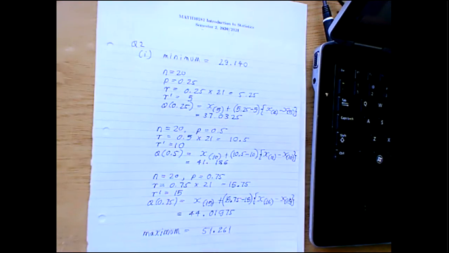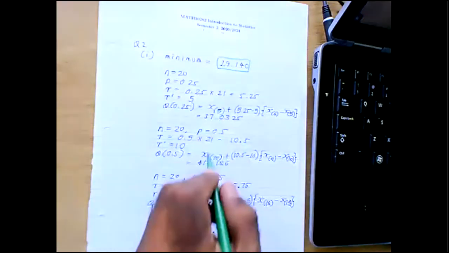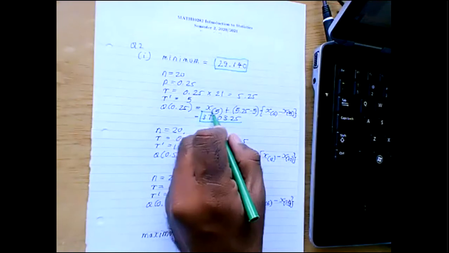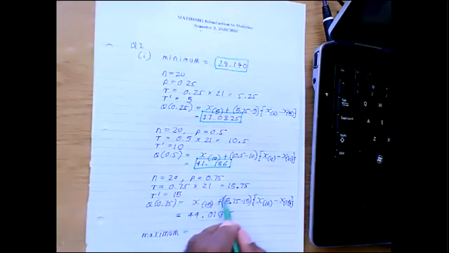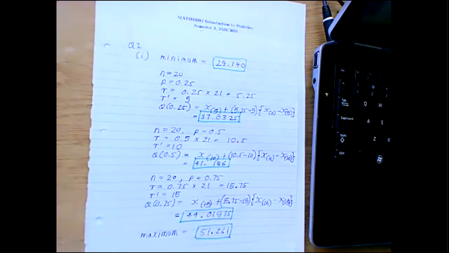All right, this is the maximum. So I've done the five numbers. The first of the five-number summary is this one. The second is this one. The third is this one, and the fourth is this one, and the fifth is this one. So these five numbers form the five-number summary of the data.